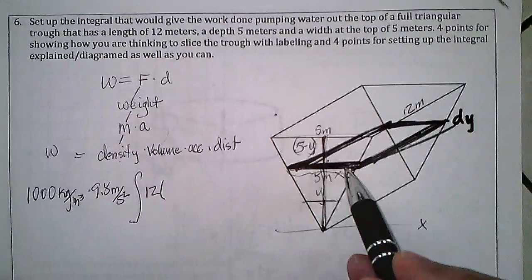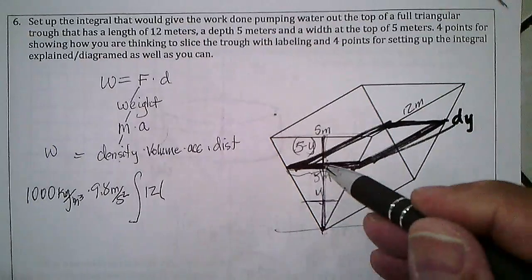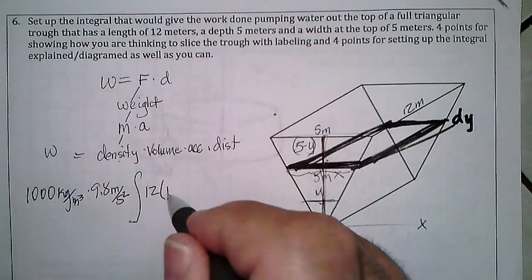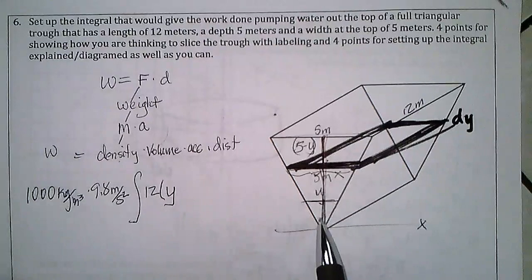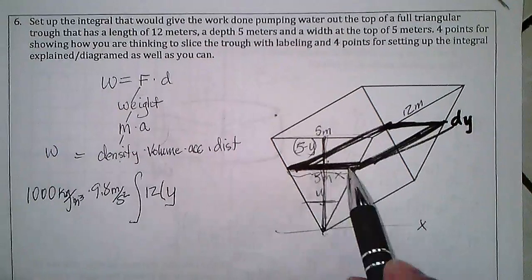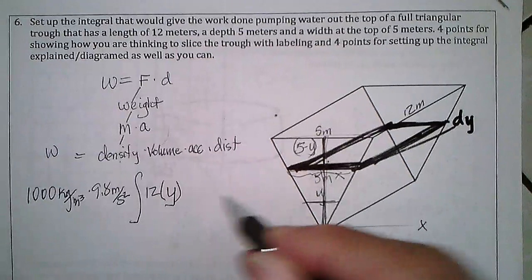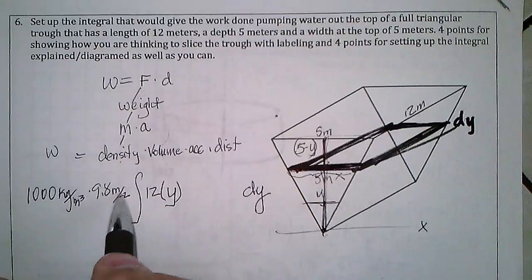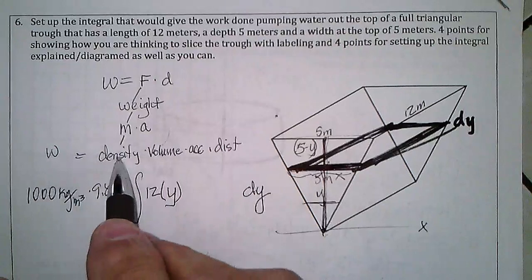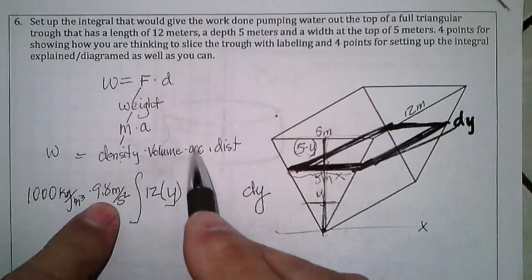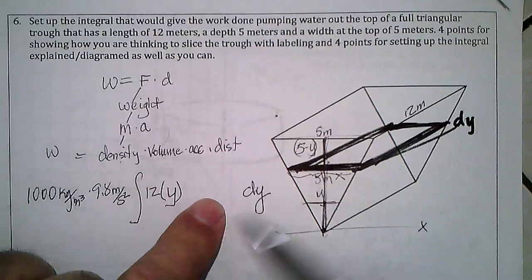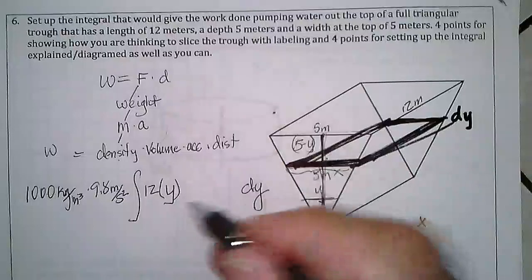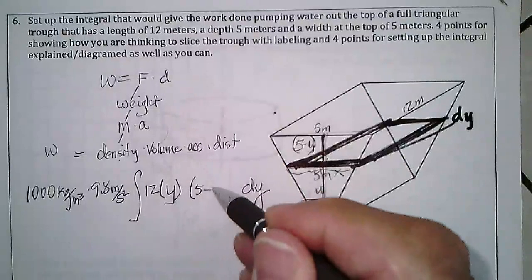So whatever this width is, it's also equal to the height, which is y. So it's going to be 12 times y times dy. There's the volume times all this. So we got the density times the volume times the acceleration due to gravity times the height we have to lift it, which is 5 minus y.